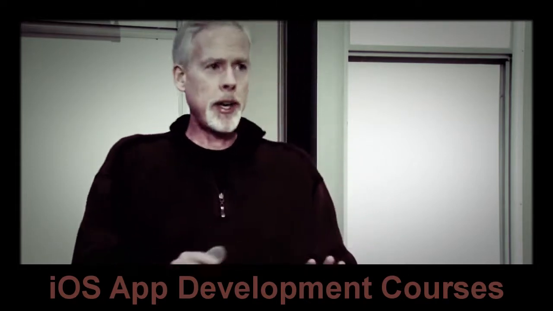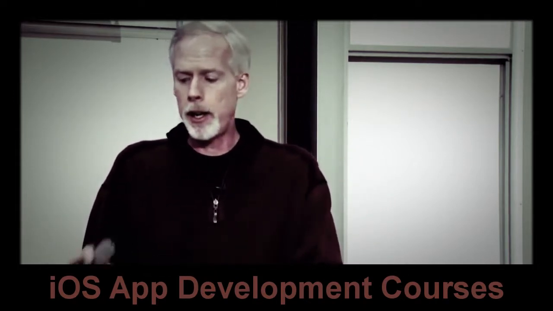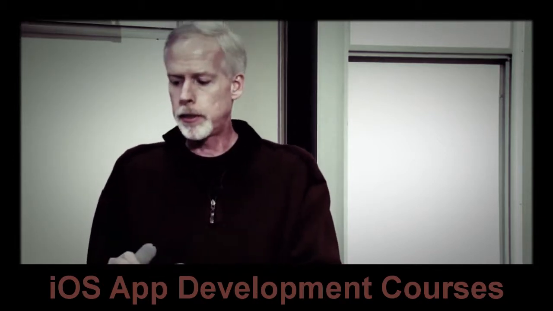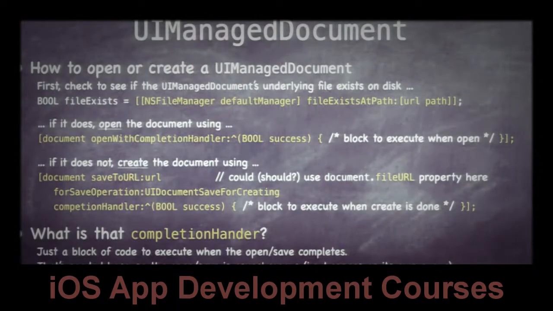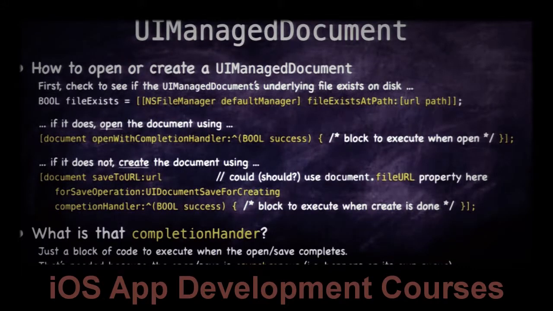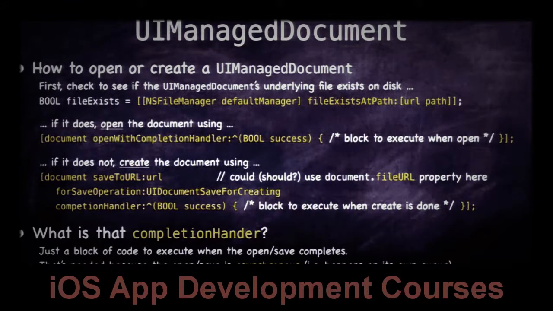But anyway, suffice it to say, these two things, opening a document and creating a document, are asynchronous, which means that completion handler gets called back on the thread you called these methods on, which has got to be the main thread because this is UIManagedDocument. This is a UIKit object. You have to call these methods on the main thread, the main queue. So that completion handler will get called back on the main queue when it's done. No matter how long it takes, it'll get called later when it's done. And then in that block, you just start doing what you want to do.